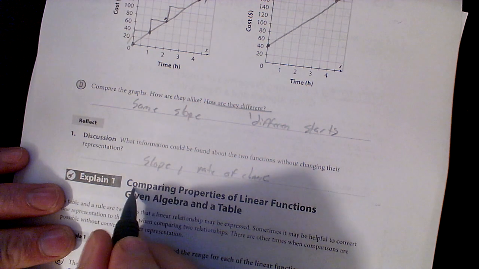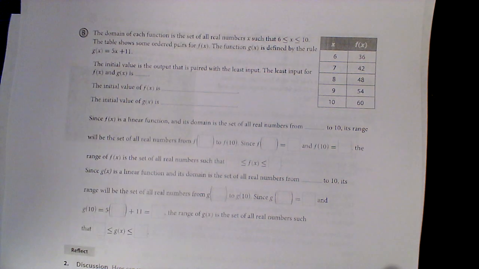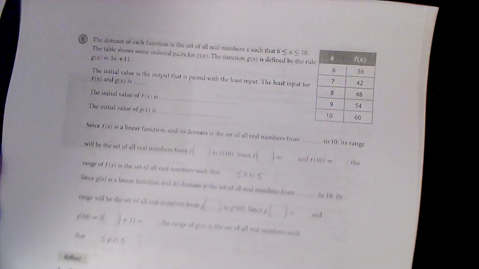Alright, I am going to walk you through comparing properties of linear functions, right? Given algebra and a table. So two different ways to look at the same linear function. We're going to start on B. A's done. Be a good thing to look through, right?